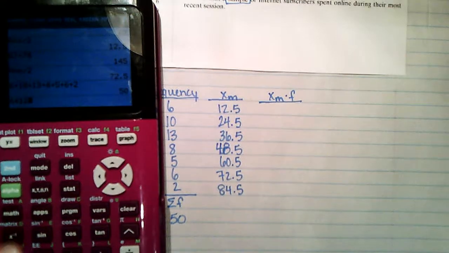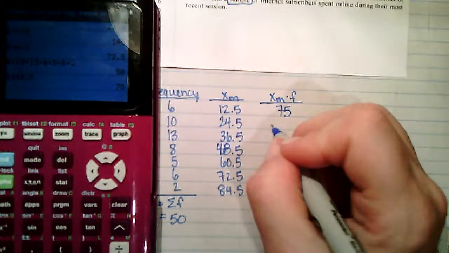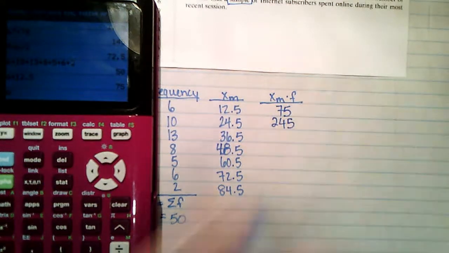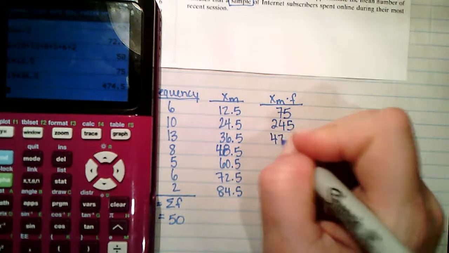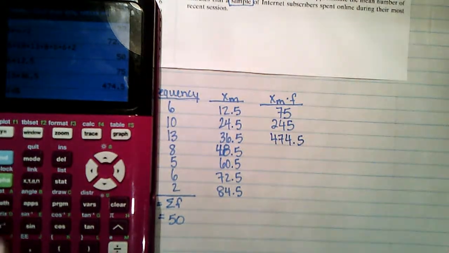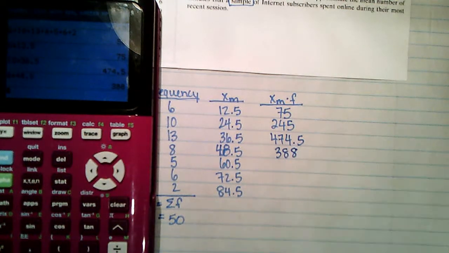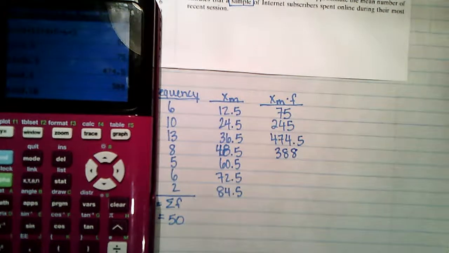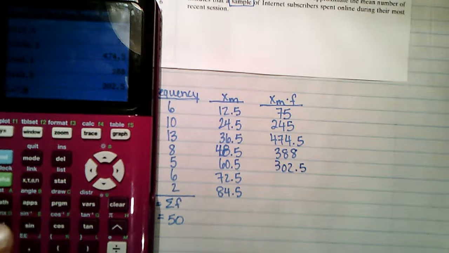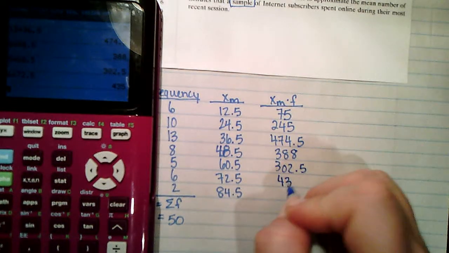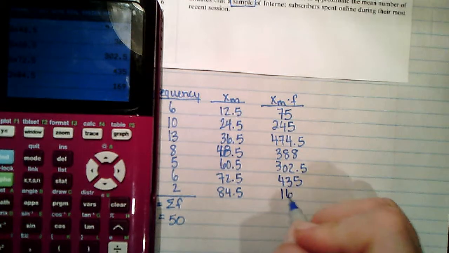So 6 times 12.5, 75. 10 times 24.5 is 245. 13 times 36.5, 474.5. 8 times 48.5, 388. 5 times 60.5, 302.5. 6 times 72.5 is 435. And 2 times 84.5, 169.